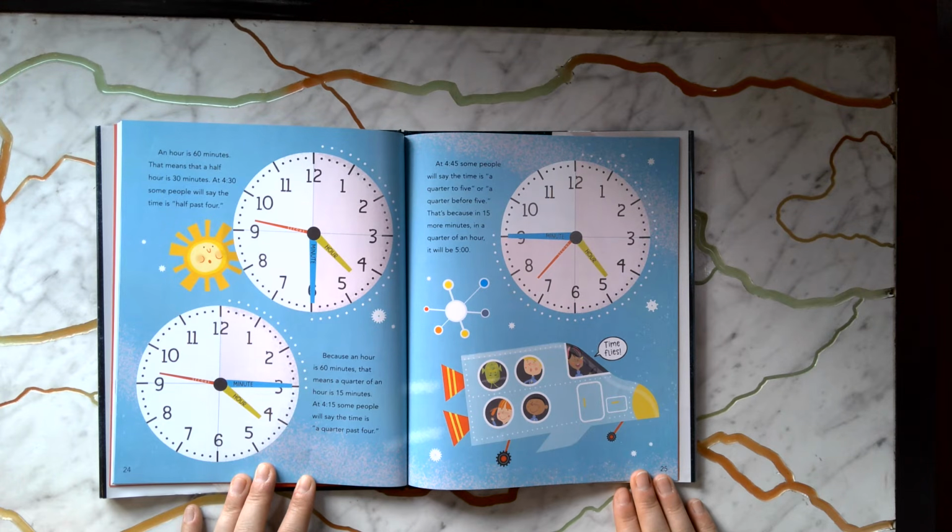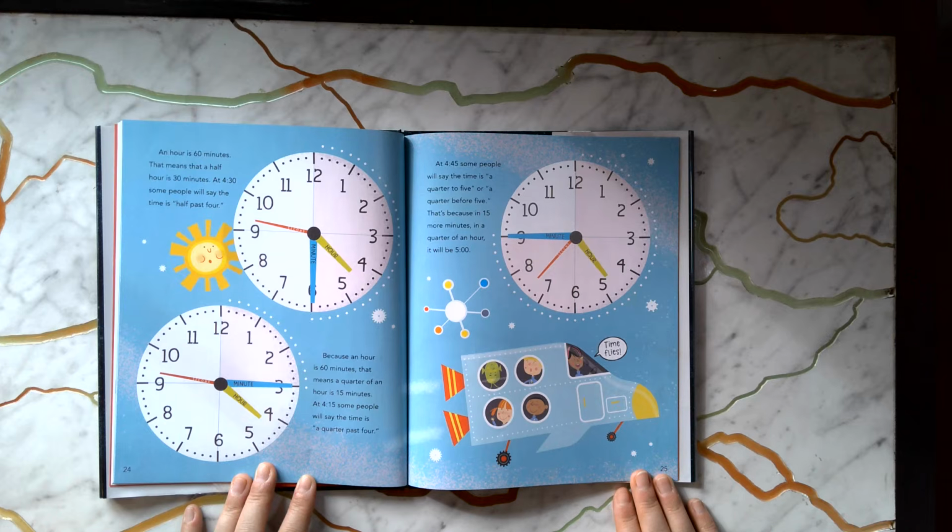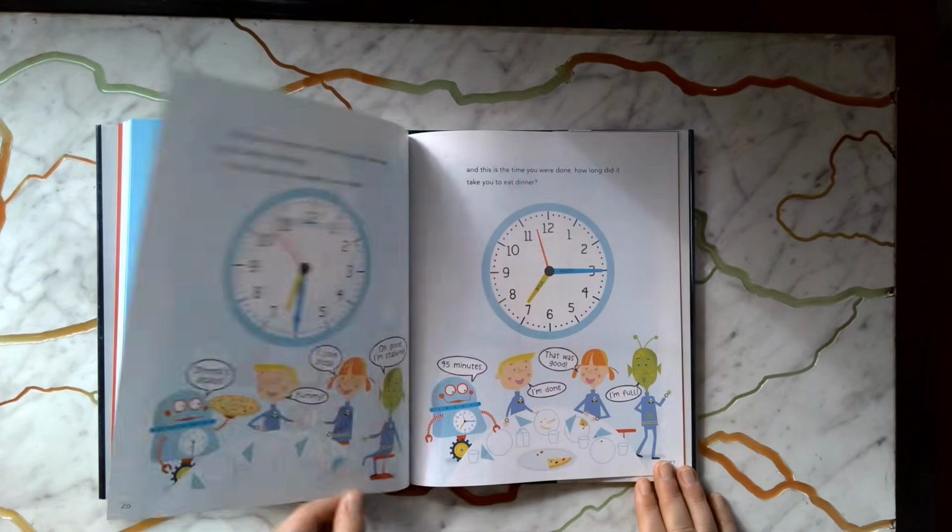Because an hour is 60 minutes, that means a quarter of an hour is 15 minutes. At 4:15, some people will say the time is a quarter past 4. At 4:45, some people will say the time is 4:45 or a quarter to 5. That's because in 15 more minutes, in a quarter of an hour, it will be 5 o'clock.